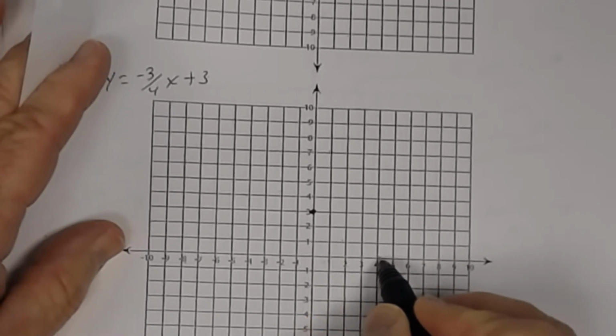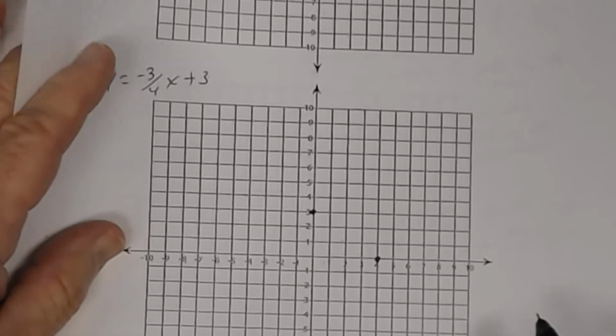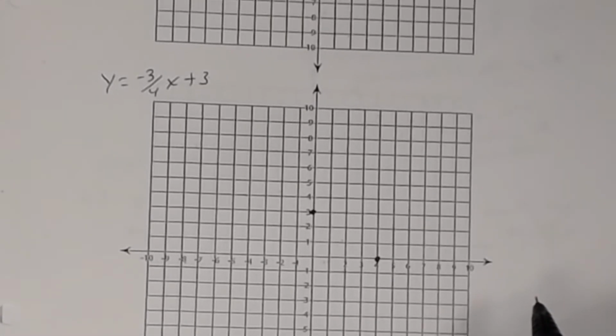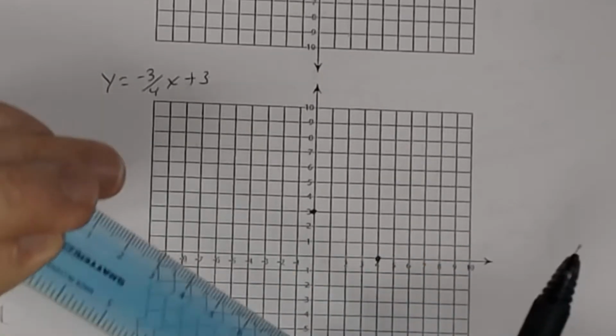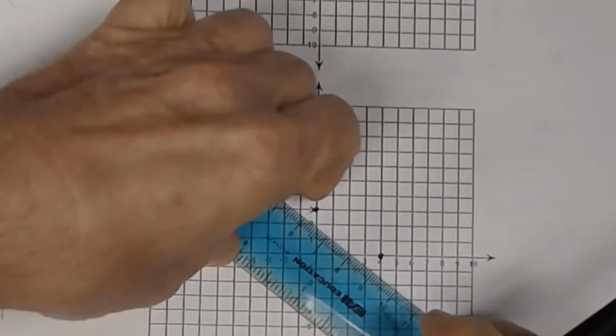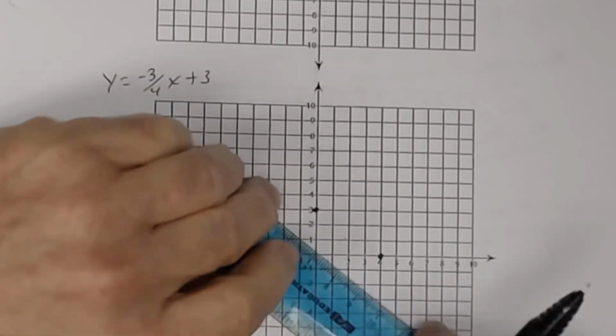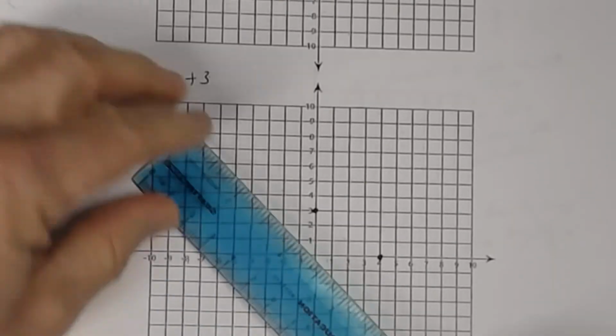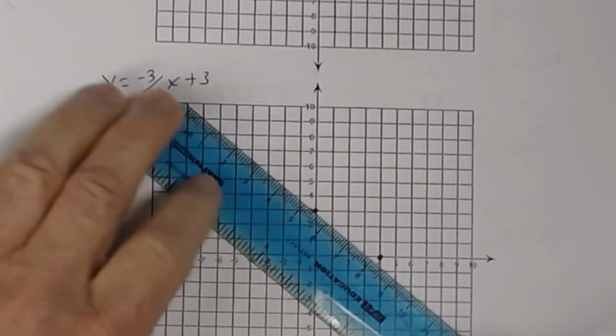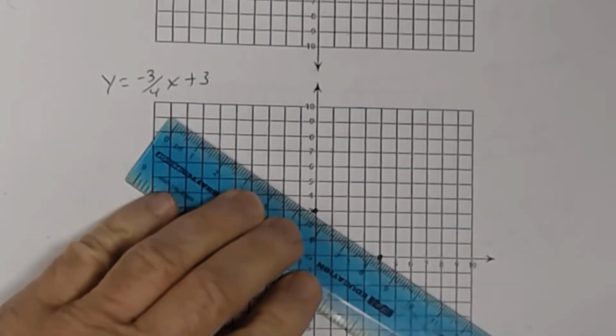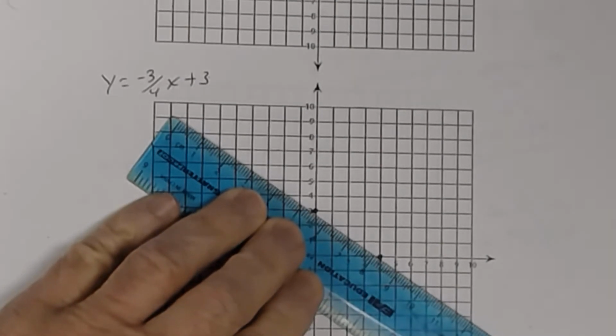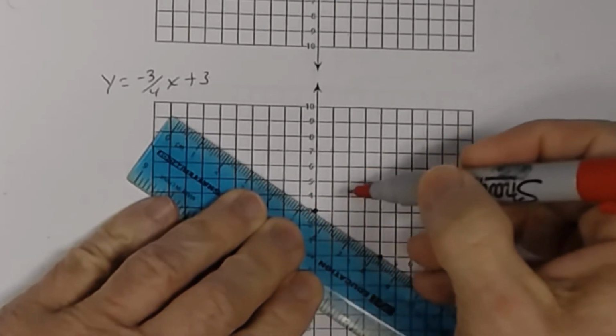1, 2, 3, 4, and there's my other point. Okay? And then all you do is just draw your line. And then you graph the line y equals negative 3/4 x plus 3. All right, so let me go ahead and draw this line. Let me use this red color.